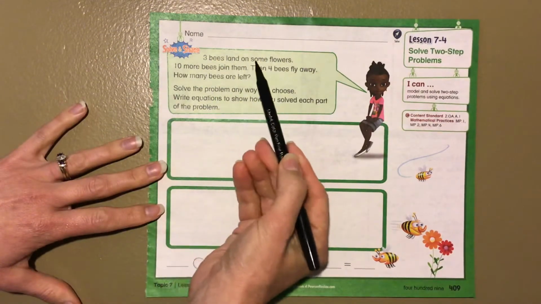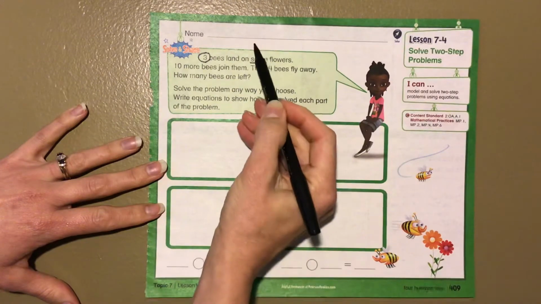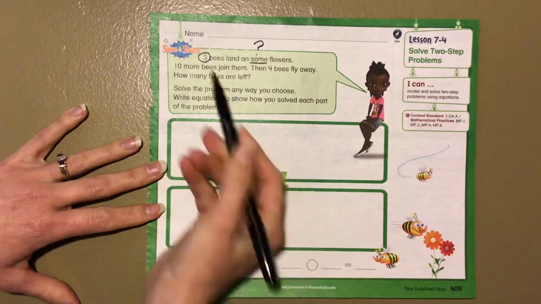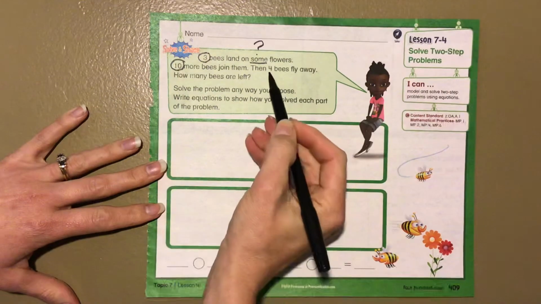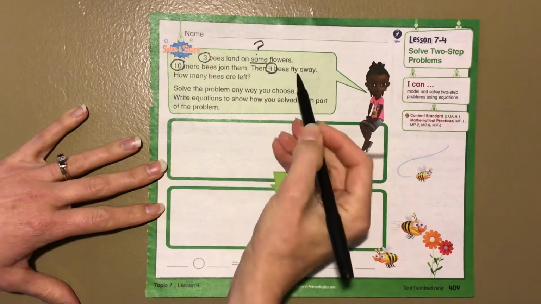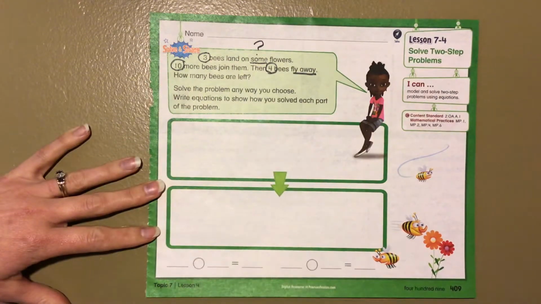3 bees land on some flowers. 10 more bees join them. Then 4 bees fly away. How many bees are left? Okay, so let's figure out here.